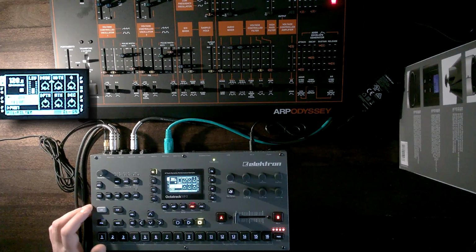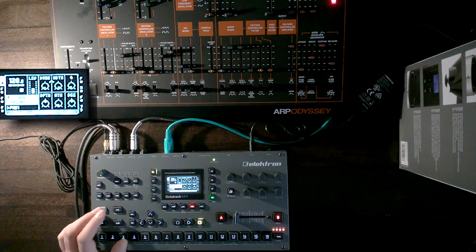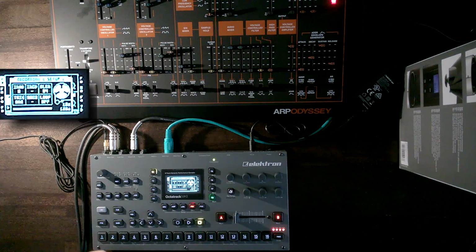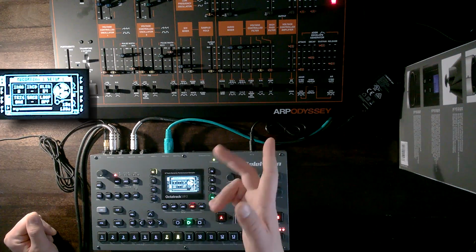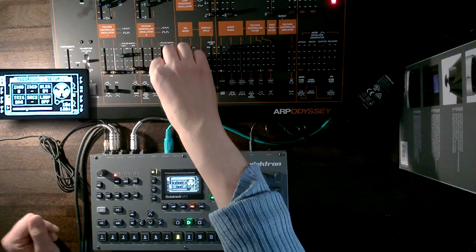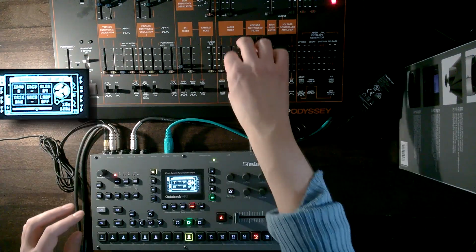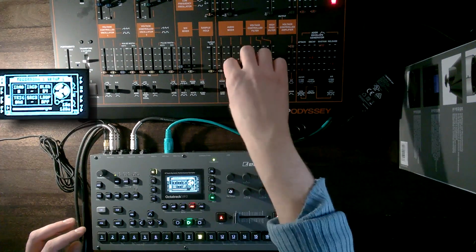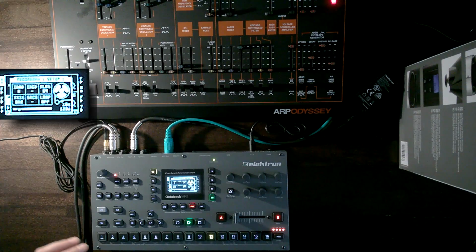Let's go to our first track again. Let's unmute this one into our recorder setting. Now we hear our Odyssey again. Do something like this.